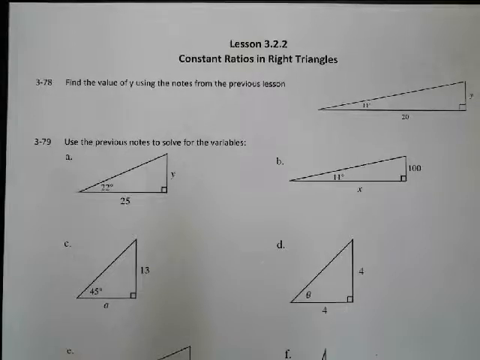All right, Math 2, here we go. We got a short one. We got lesson 3.2.2, constant ratios in right triangles.